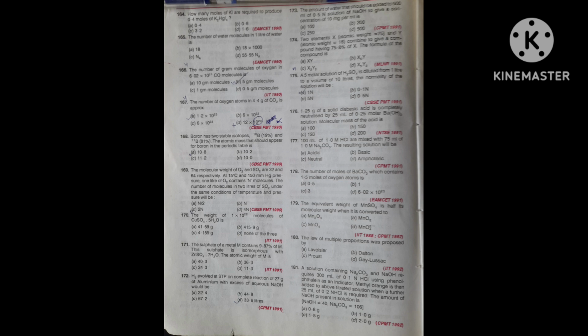Again one more time I am reading the question. The equivalent weight of MnSO4 is half its molecular weight when it is converted to: first option Mn2O3, second option MnO2, third option MnO4, fourth option MnO4 2 minus. You think this is also not very difficult. You can solve it within 1 minute. Just think. Now I am giving you a hint.